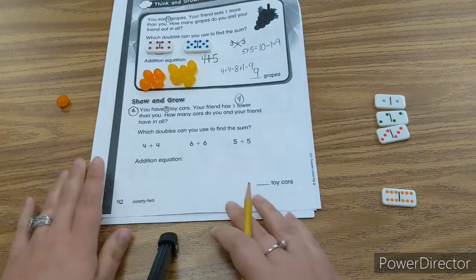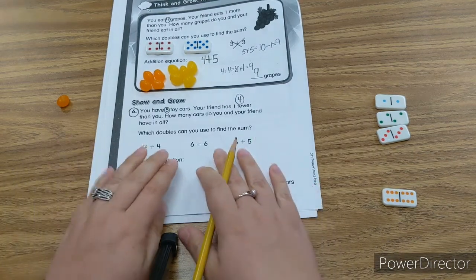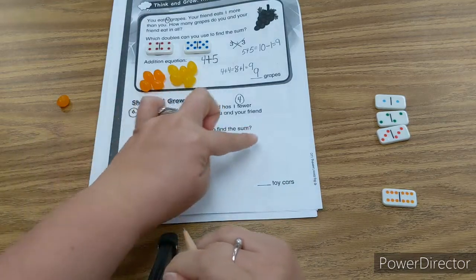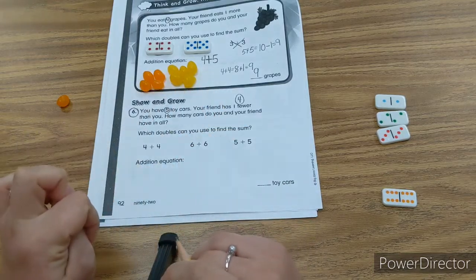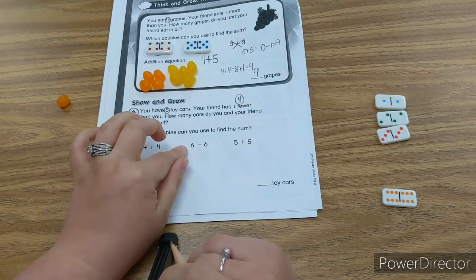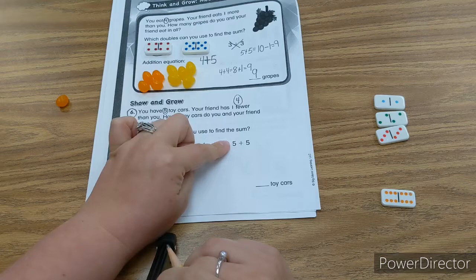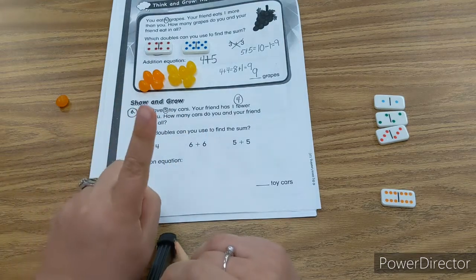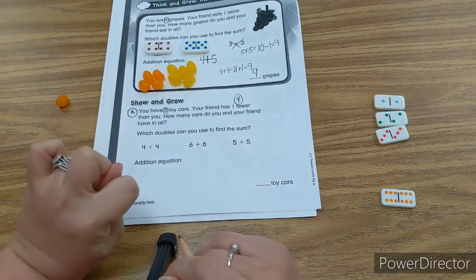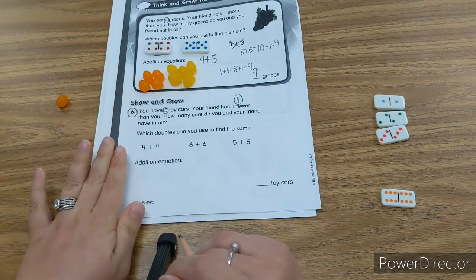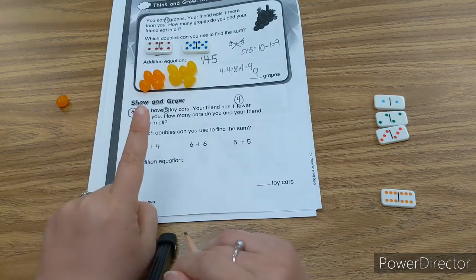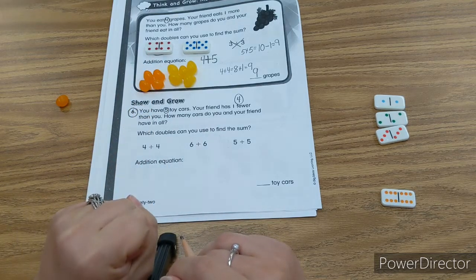Okay? Now I want you to figure it out. Which double are you going to use? So right here, you're going to pick the double that you're going to use. Are you going to use 4 plus 4 to help you, 6 plus 6 to help you, or 5 plus 5 to help you? You may choose 1. Okay, I chose 2 in mine because there are 2 different options. You can, if you feel comfortable, do 2, but I'm only requiring 1. Okay, I can't wait to see your work.